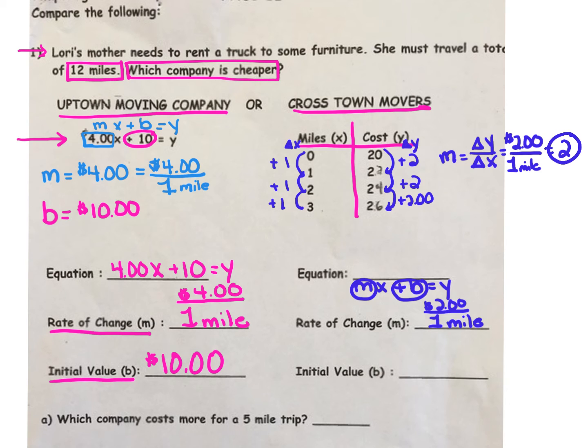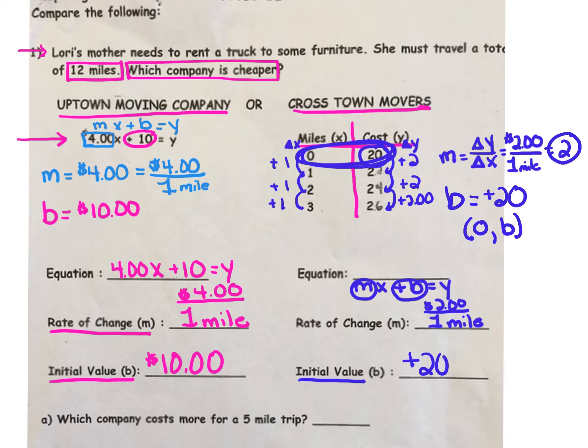Let's look at our initial start value, or our B value, our y-intercept, which occurs, of course, at 0, b, right on that y-axis. If you look at the top of the table, that 20 represents our y-intercept, or in this case, our initial start value of $20 before we even leave the parking lot.